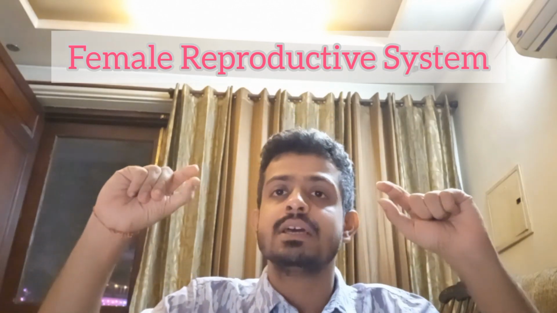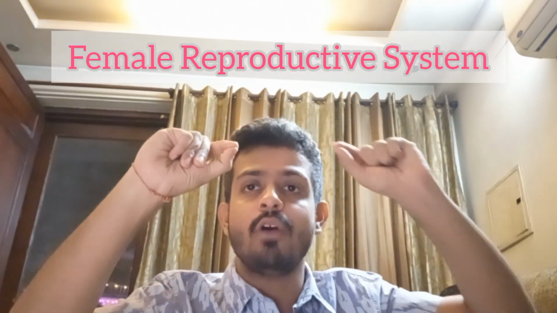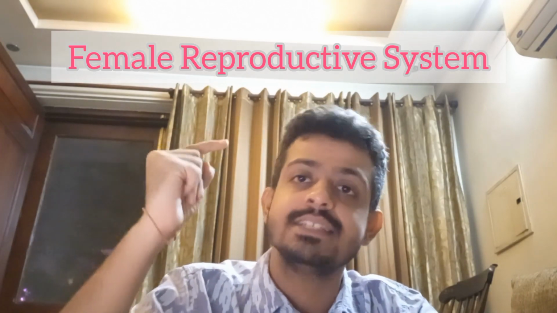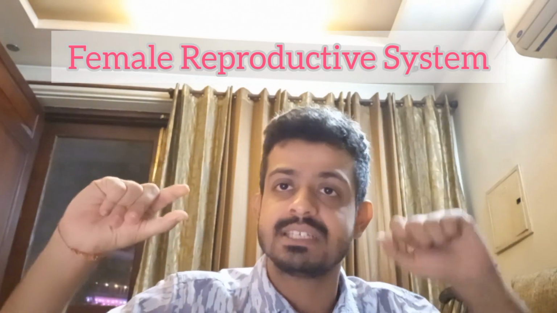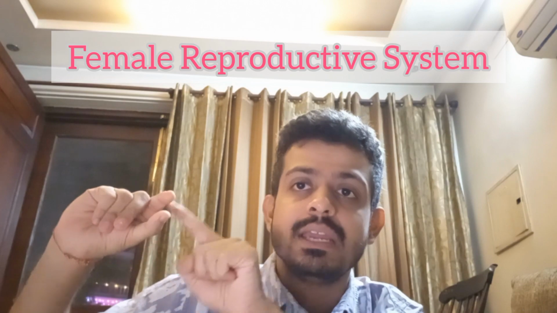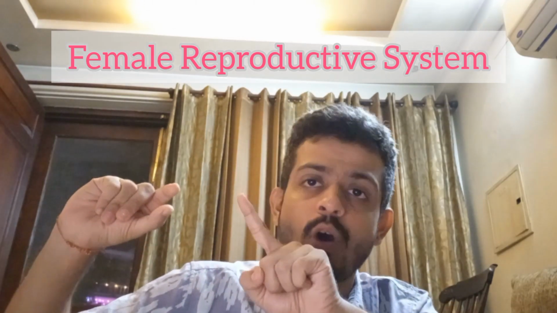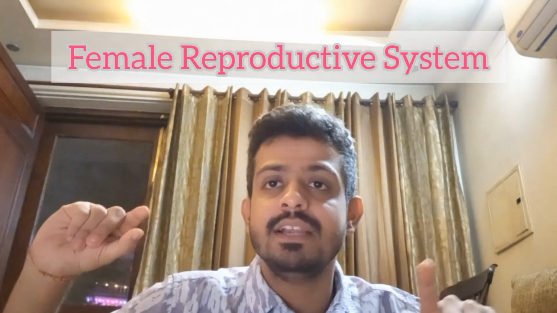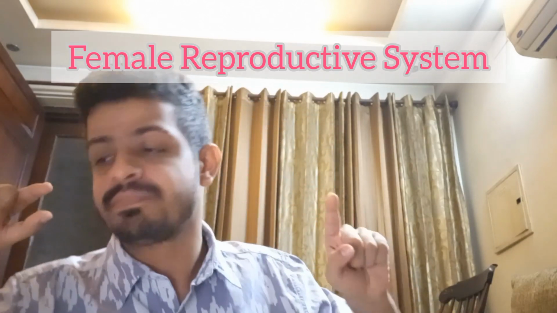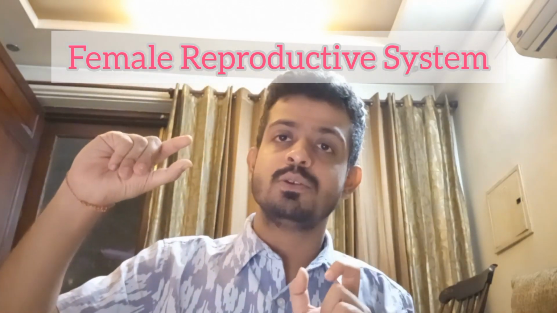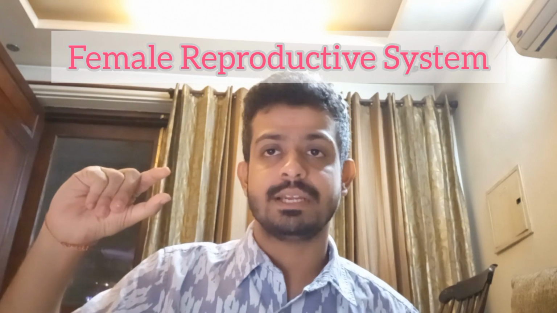The oviduct, the other name of which is fallopian tube, leads to the uterus. The uterus leads to the cervix and the cervix leads to the vagina.